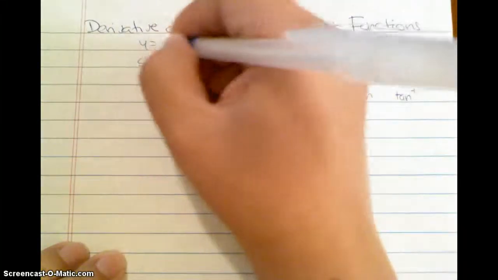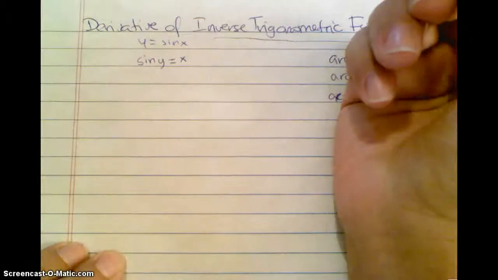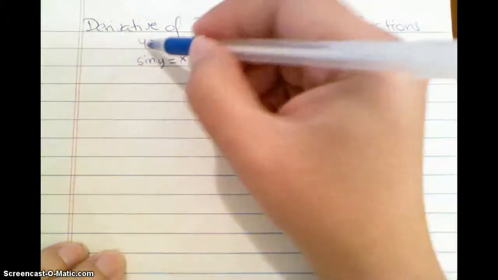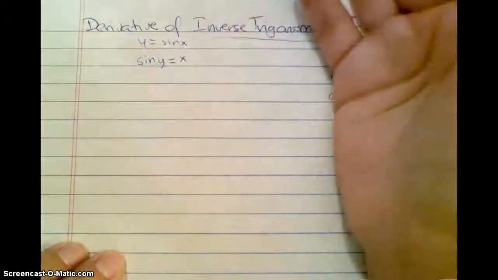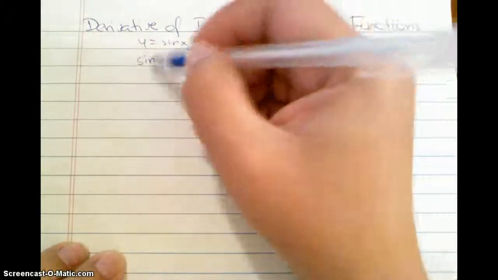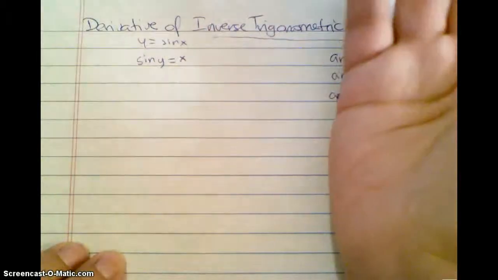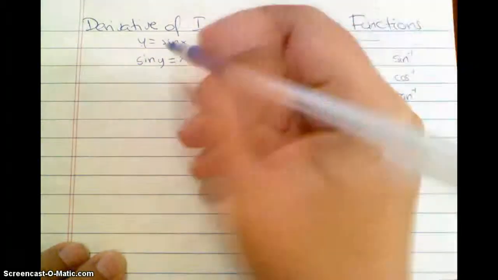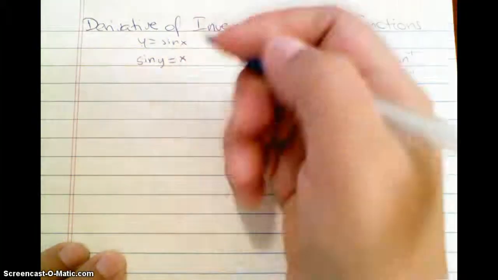Remember that we start with the function y equals sine of x, and for us to be able to find the inverse, we switch x and y, and then we solve for y. But in this case, I'm not going to solve for y, I'm just going to leave it like that, because we know implicit differentiation, this will not be a problem.